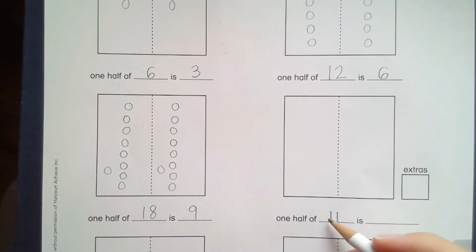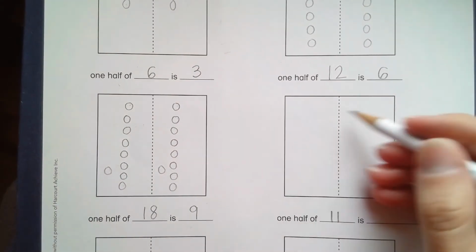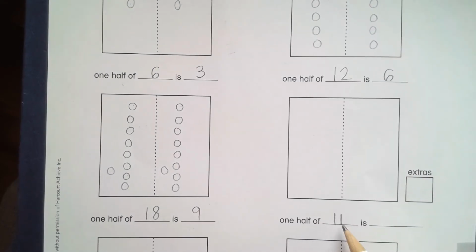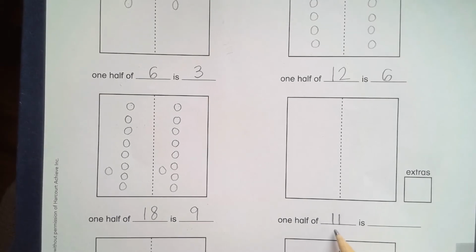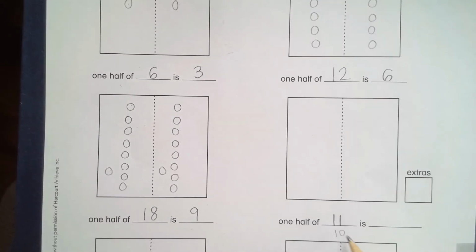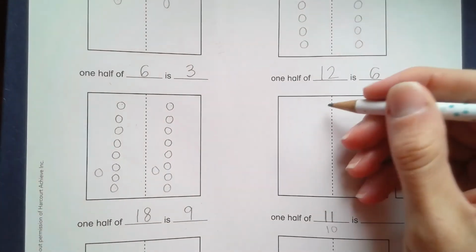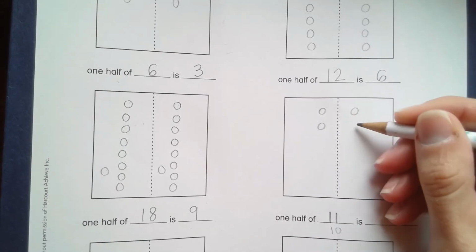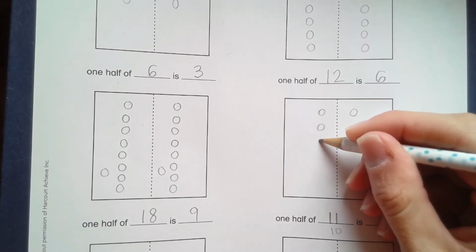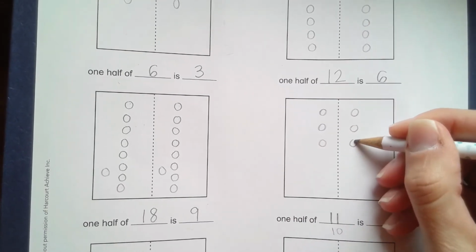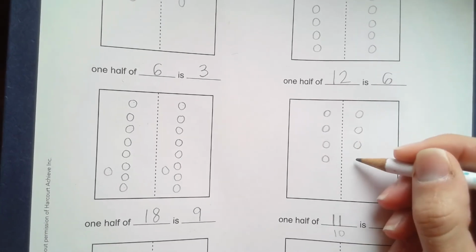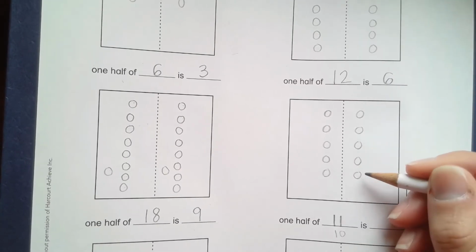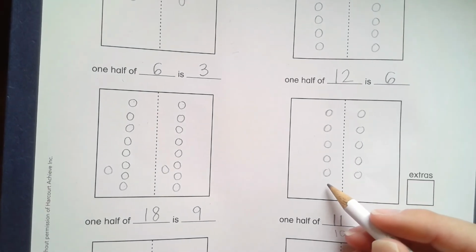So 1/2 of 11, that means we have to hand out 11 pieces equally. Now, before we begin, what's 1 less than 11? It's 10, isn't it? Keep that in mind. So 1, 2, 3, 4, 5, 6, 7, 8, 9, 10. Can I put an 11th one down?